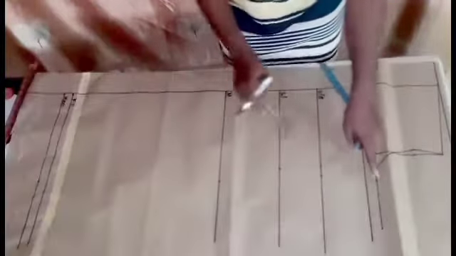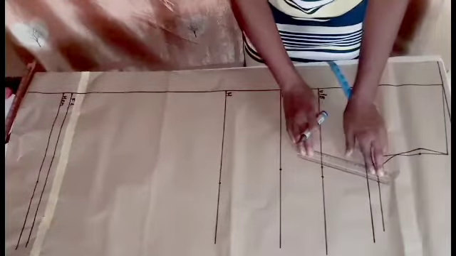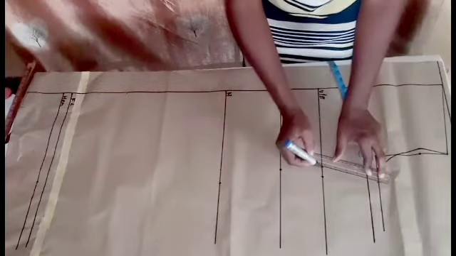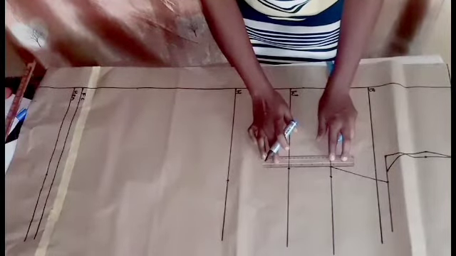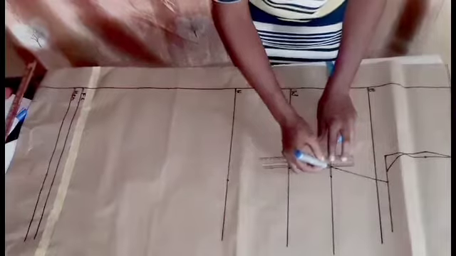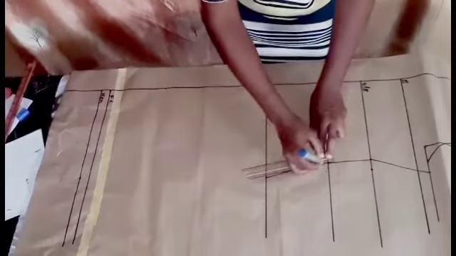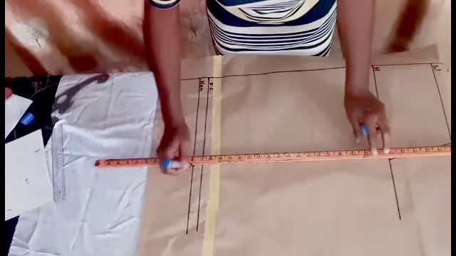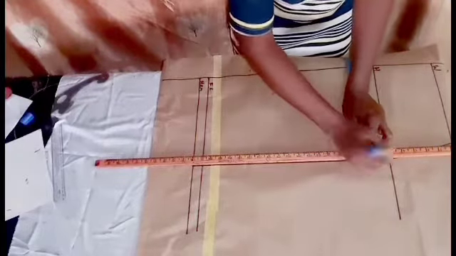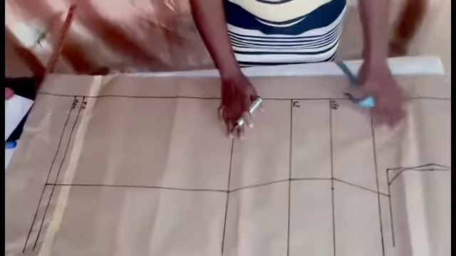Okay, so from the bust I'll connect. Remember that this point is not part of it. This is the real point. From the bust, connect to the under bust. So from the under bust, you connect to the waist. Okay, then from the waist, connect to the hip. Now from the hip, you connect to the hem. So you can use your long ruler to connect this one. You have it there. Okay, so this is our shirt dress pattern for the front.